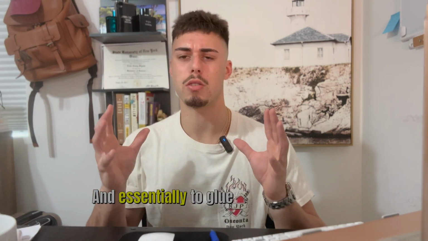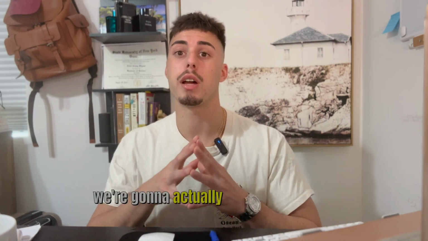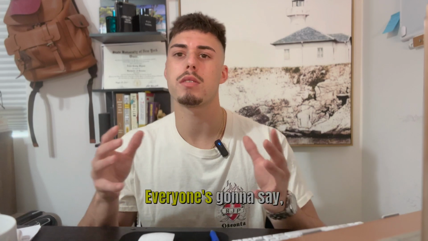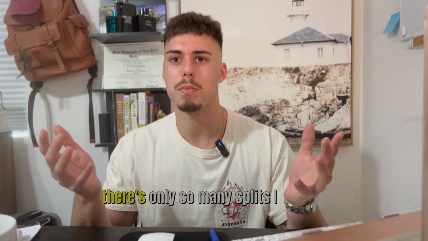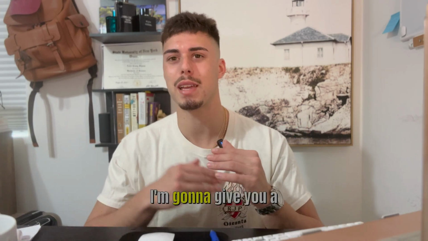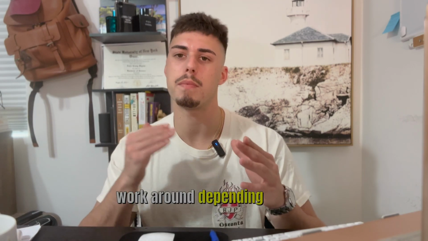And essentially to glue this all together, and give you the bonus step, we're going to actually look at our splits. Everyone's going to say, there's only so many splits I could do. Yeah, you're right. I'm going to give you a different perspective on it. So guys, different splits that we could work around depending on how many days you can hit the gym is, I'll start off with the least and then I'll go into the best.